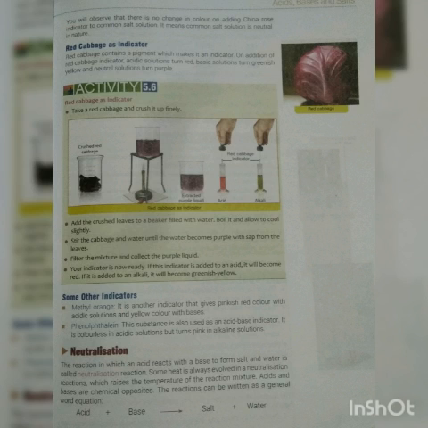Now the next portion is the neutralization process or reaction, students. So what is this reaction, students? The reaction in which an acid reacts with a base. Whenever an acid reacts with a base to form a salt as well as water, this reaction is called a neutralization reaction, students. Now in neutralization reactions, some amount of heat is evolved, which raises the temperature of the mixture.